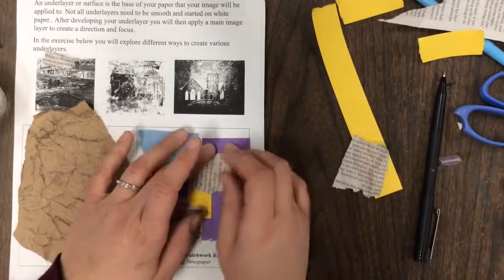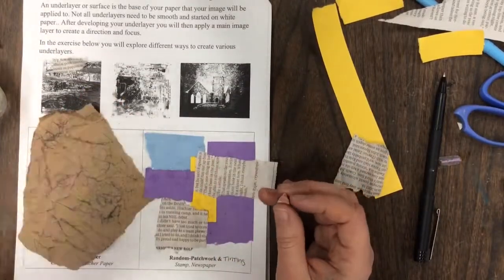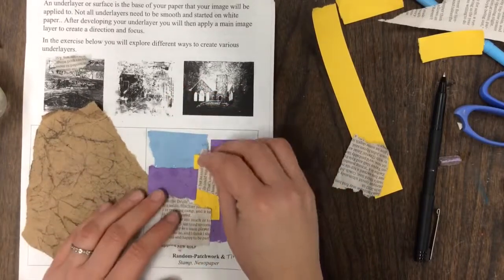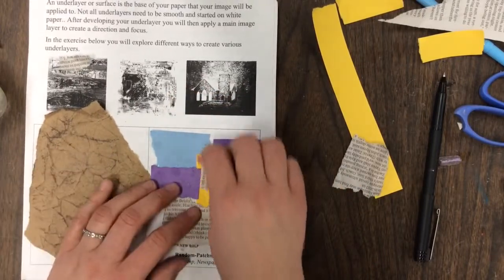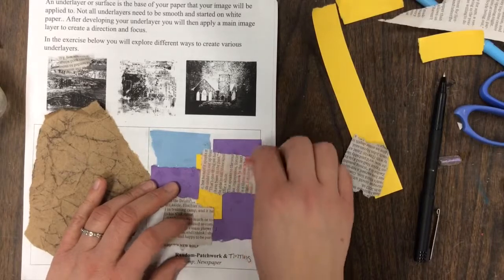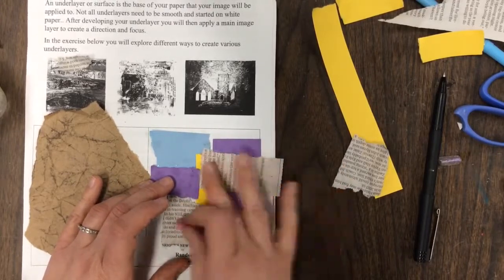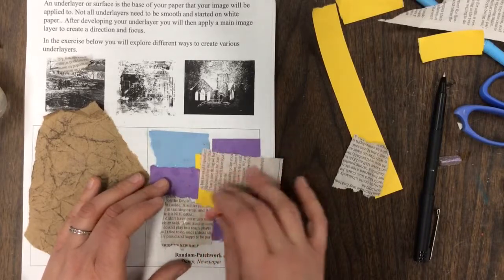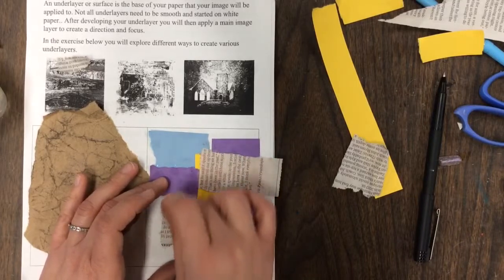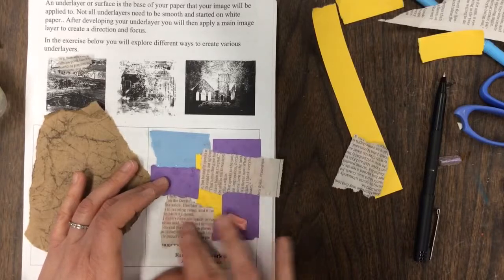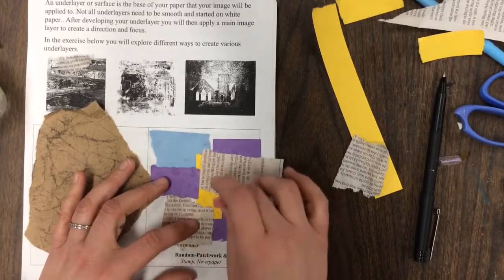Now, another way I can do this, so it's not so flat, okay, is you could take some chalk pastels, and just like we did here, we can tint some stuff. All right, tinting definitely gives a little bit more excitement, okay?